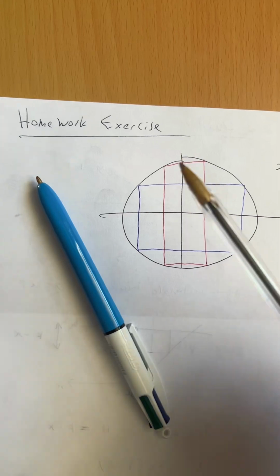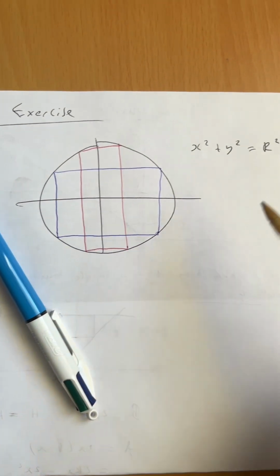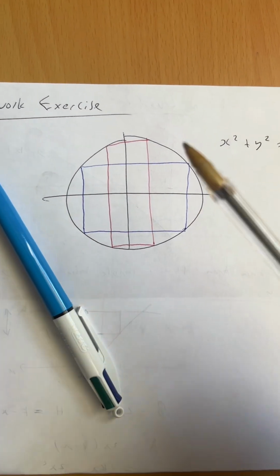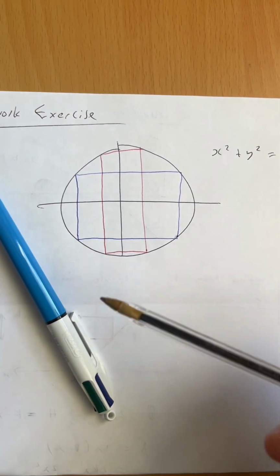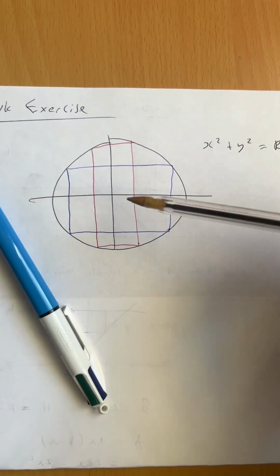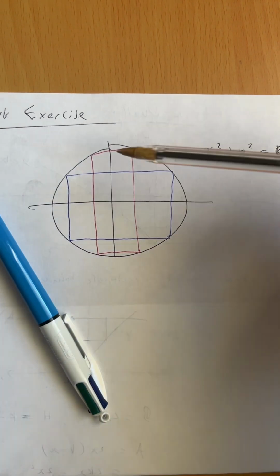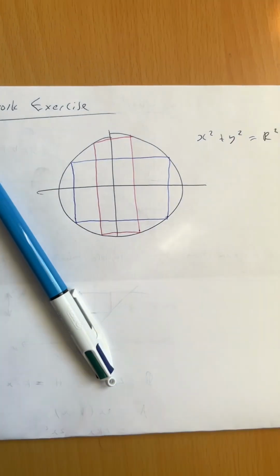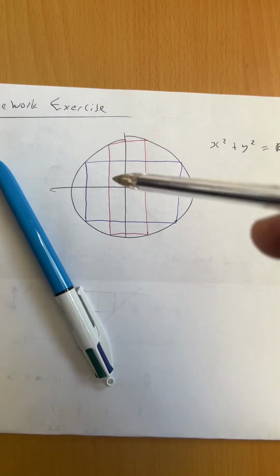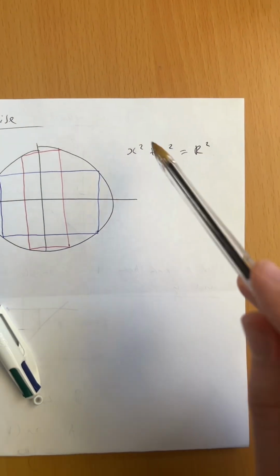Now, if you want a bit of homework, and I would recommend doing this because this question was actually a past paper question from AQA. So you've got a circle, and it's exactly the same as the previous question. The question is to maximize the area of a rectangle. The rectangle must touch the circle. It must be bounded by the circle. Find the maximum possible area of a rectangle trapped inside this circle.